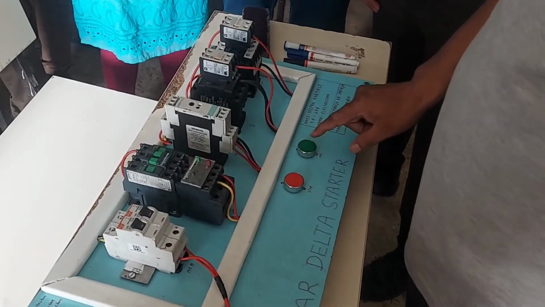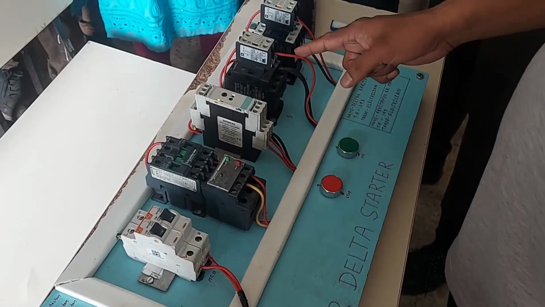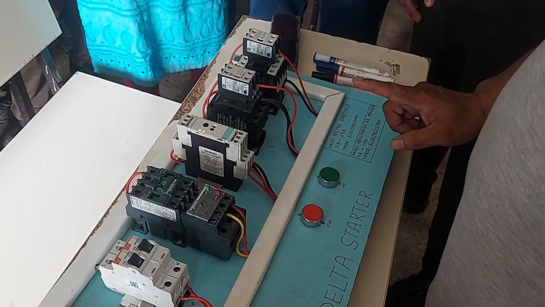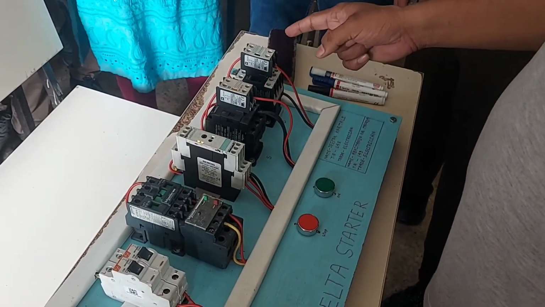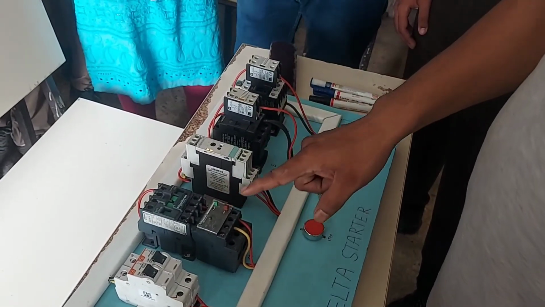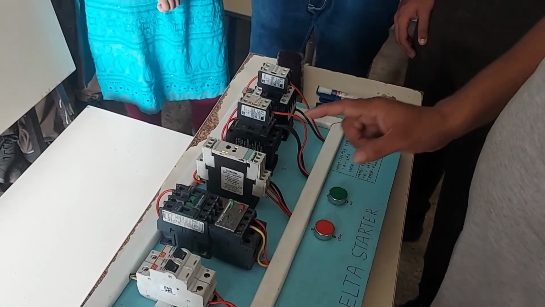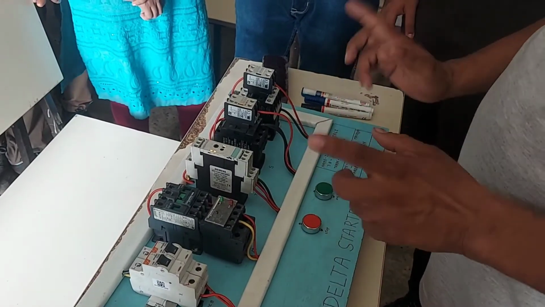Okay, now I am pressing the start switch. The main contactor unit and the star contactor unit actuated. Now we have seen the star contactor unit has stopped and the delta contactor unit has held. Now the main contactor unit and delta contactor unit are holding, and power is being supplied to the motor through these two units, and the motor is connected in delta connection.